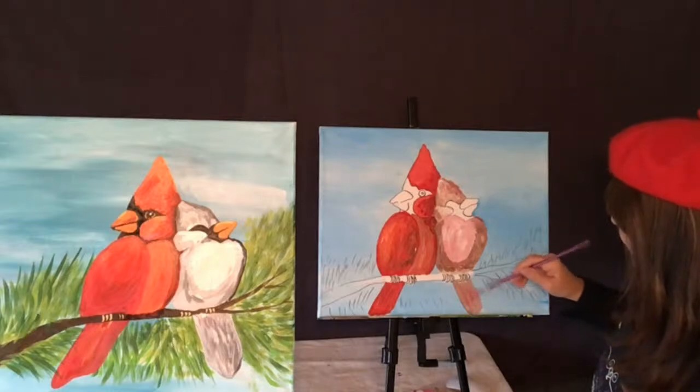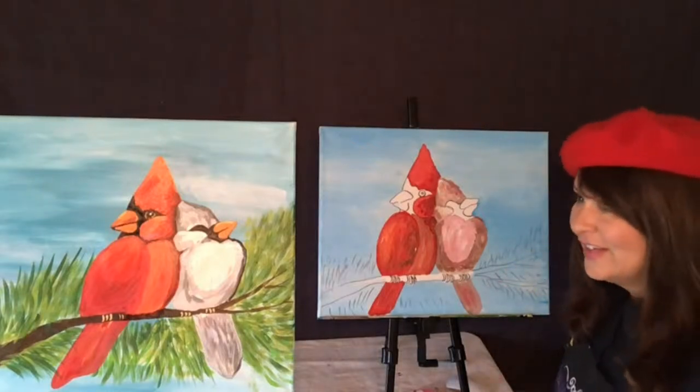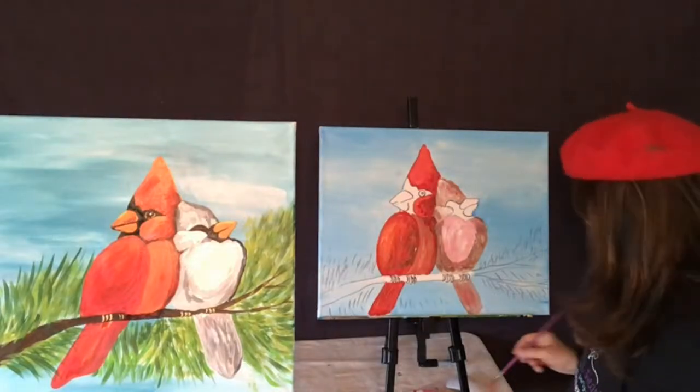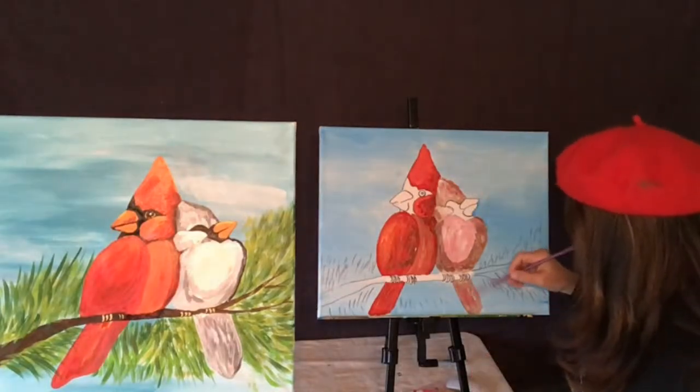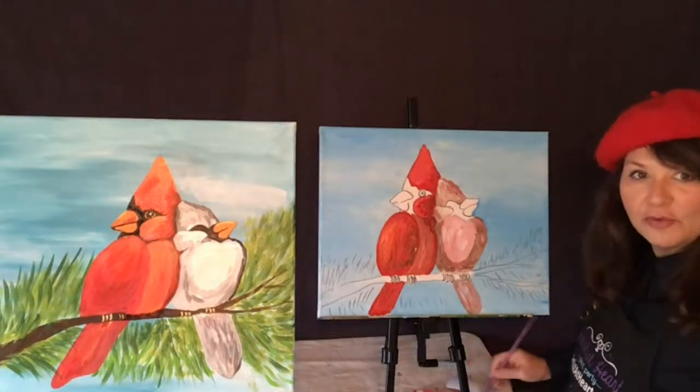Can you guys see? I have my window open. Can you hear the birds? It's so funny. I'm like, oh my gosh, birds, because it's probably close to 40 here today. So some of the birds are out getting their food, huh? Came out of hibernation for a minute.